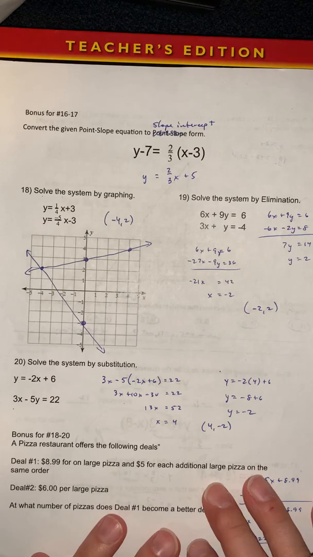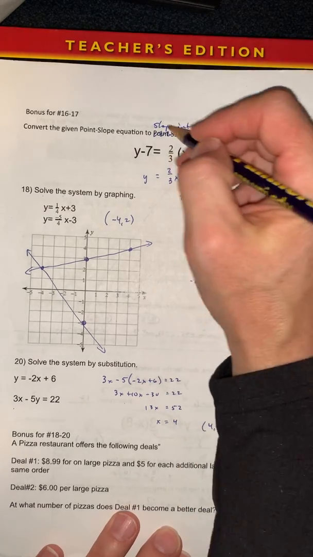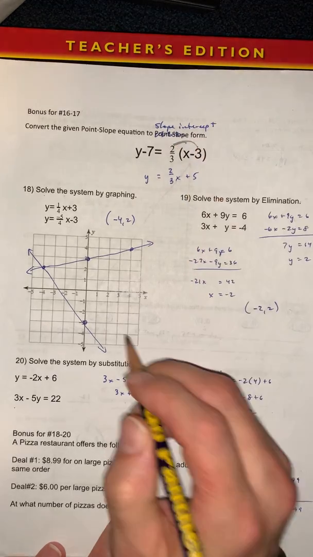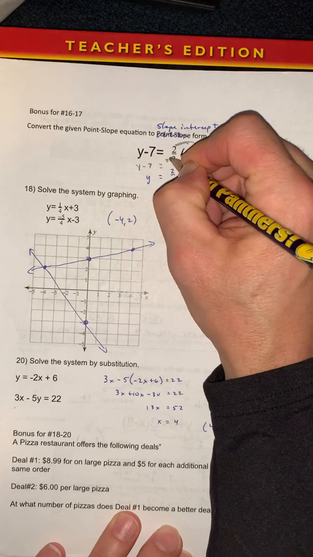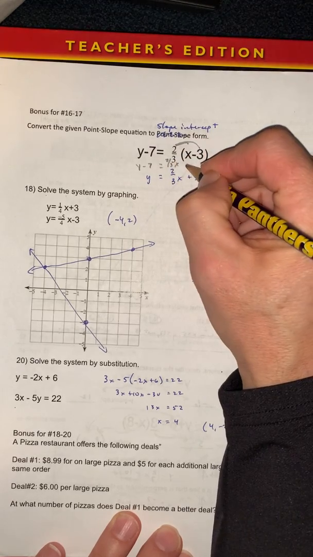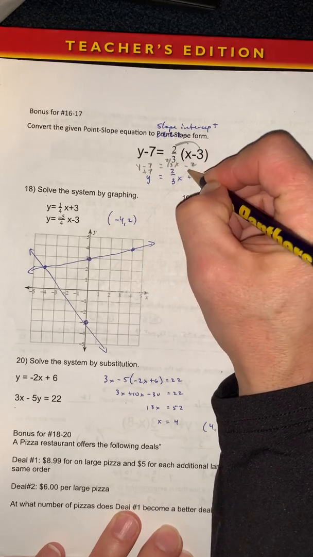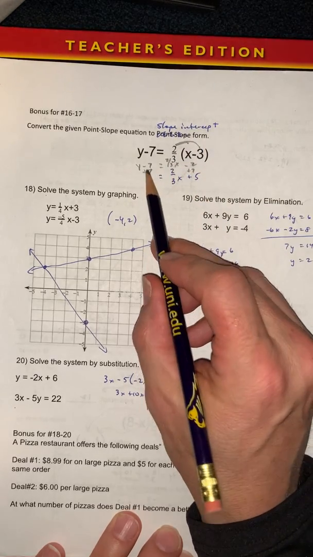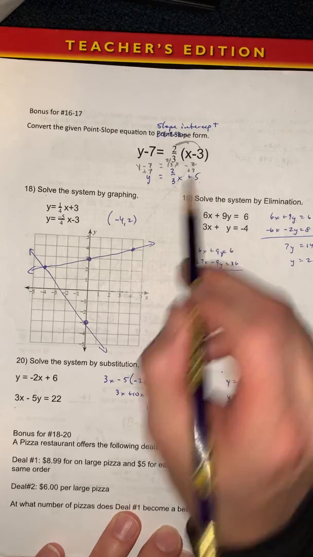And for the final page, for our bonus, converting from slope-intercept form to point-slope form, we're going to distribute the 2/3. It's going to be y minus 7 is equal to 2/3 x minus 2. We then add 7 to both sides, and we end up with y is equal to 2/3 x plus 5. That's our answer.